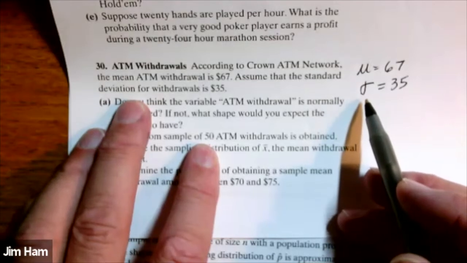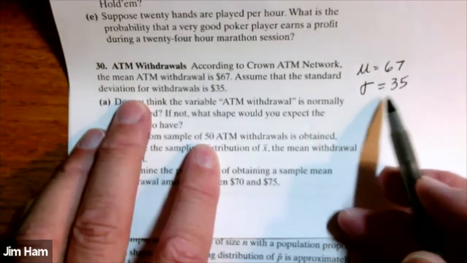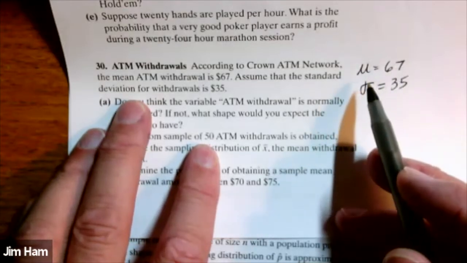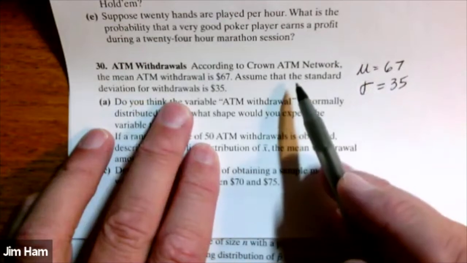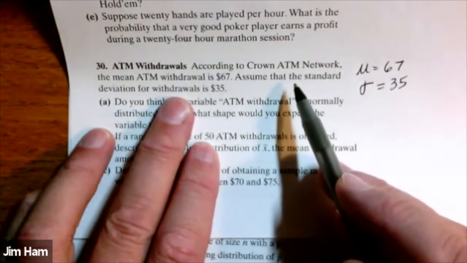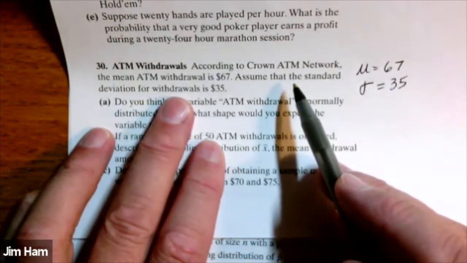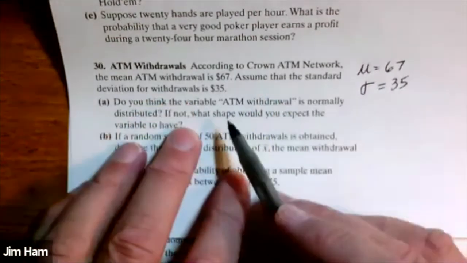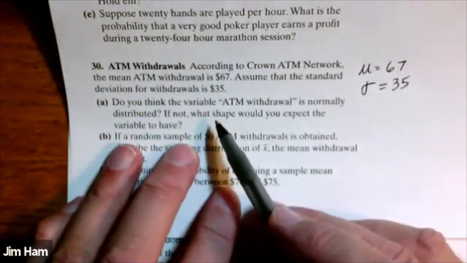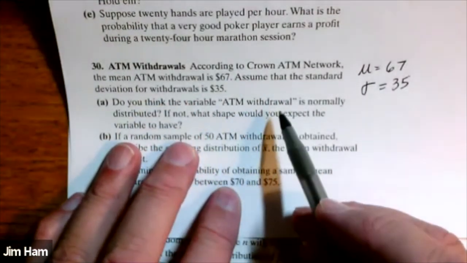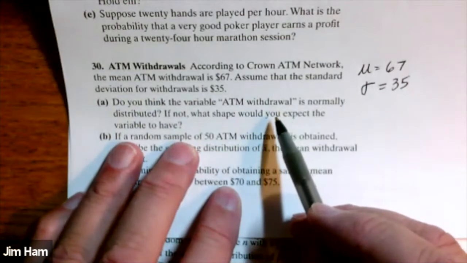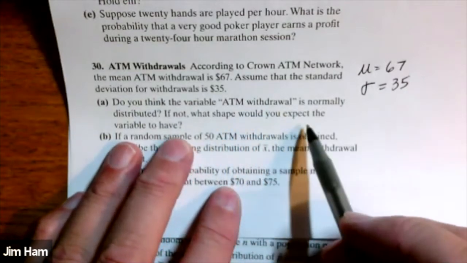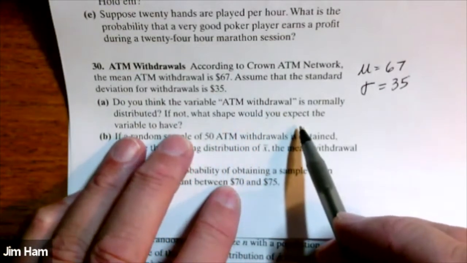All right, let's read on. So we kind of know what the population looks like. Didn't say anything in here that the original population was approximately normal. Indeed, we probably would expect it not to be normal. Oh, and that's the first question that they ask. Do you think the variable ATM withdrawal is normally distributed? If not, what shape would you expect to have?